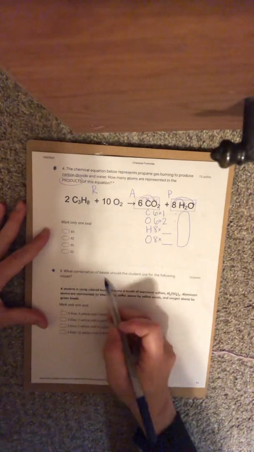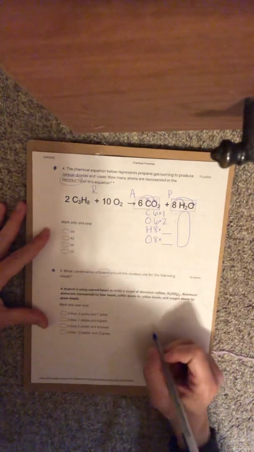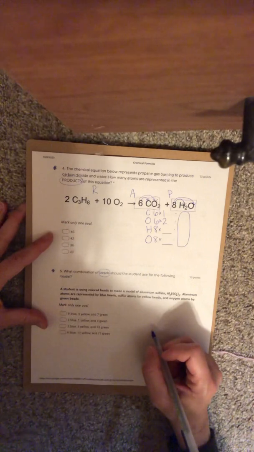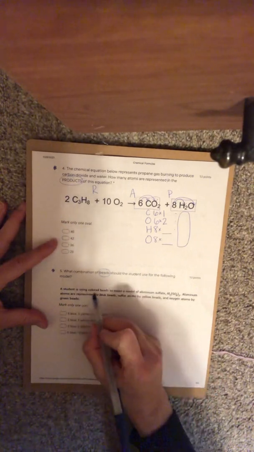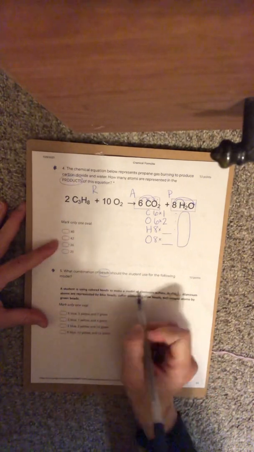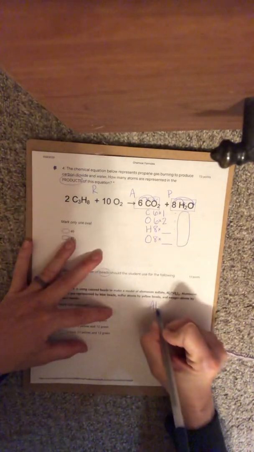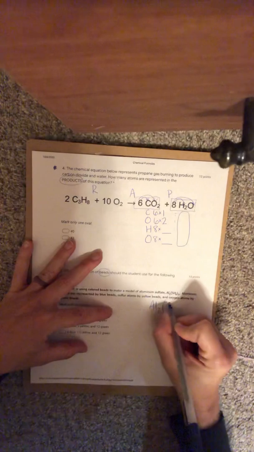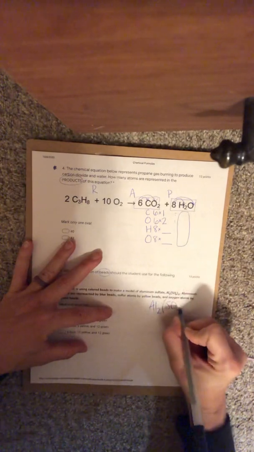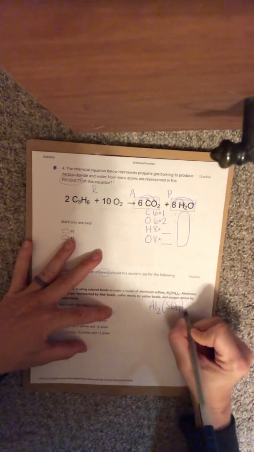Number 5 says, what combination of beads should the student use for the following model? A student is using colored beads to make a model of aluminum sulfate, Al2(SO4)3.